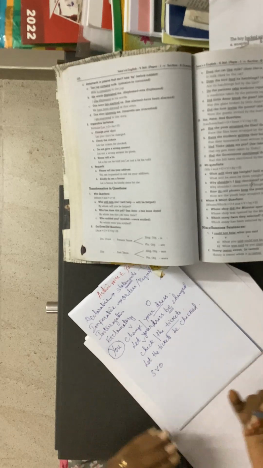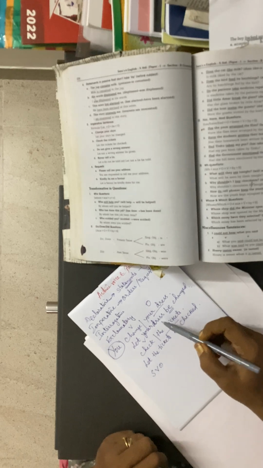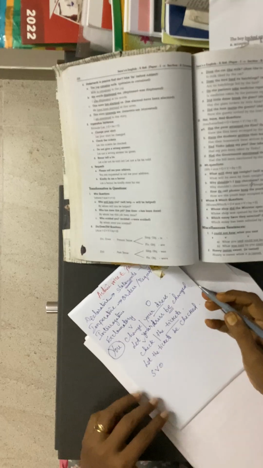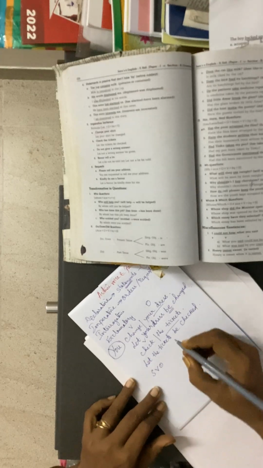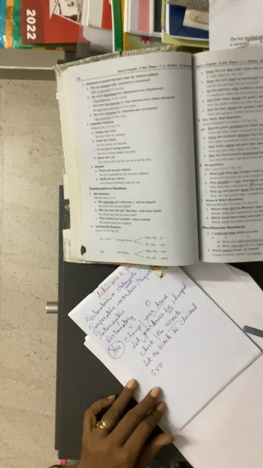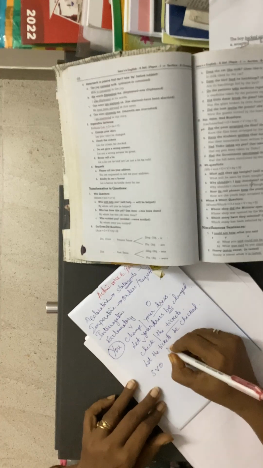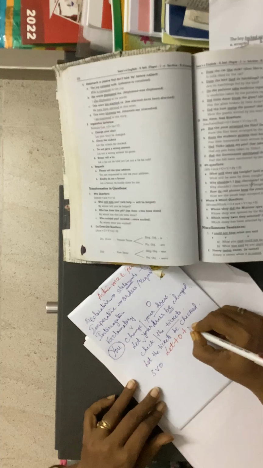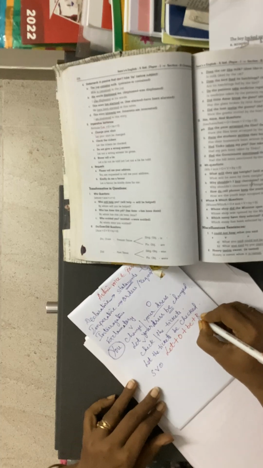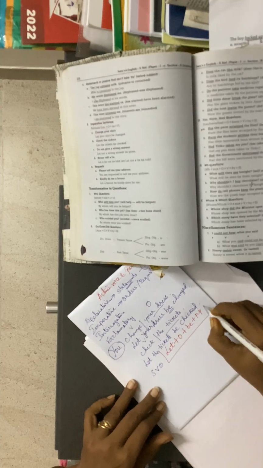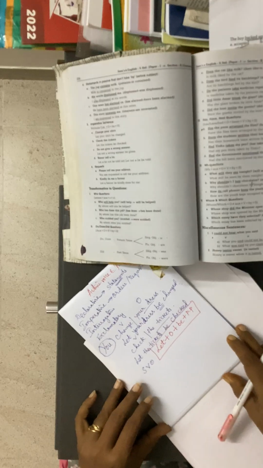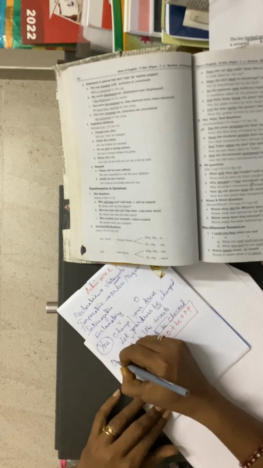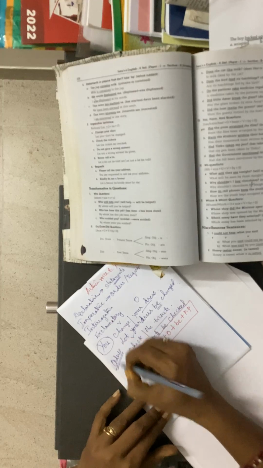For imperative statements, it's very simple. We need not check whether the object is singular or plural, nothing. Whatever the object is, your pattern will be: we begin the sentence with let plus object plus be plus past participle. So this is the format for imperative statements. Got it? Yes. Now, this is for orders. If it is a request, it's very simple.